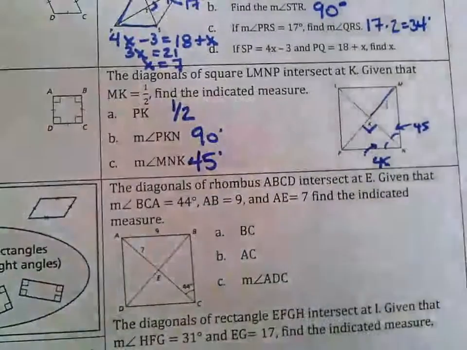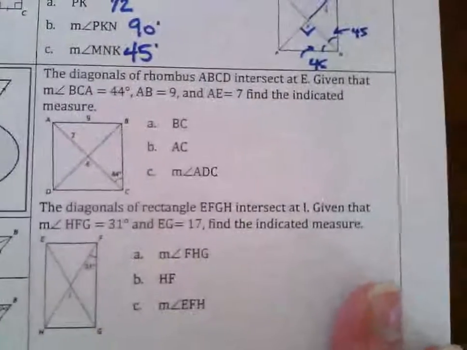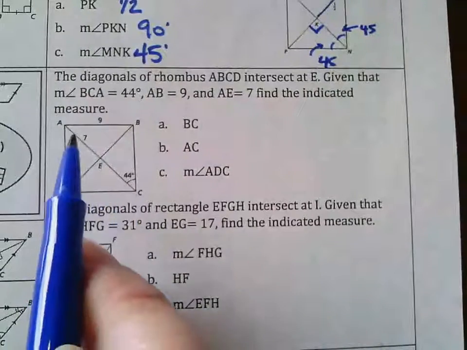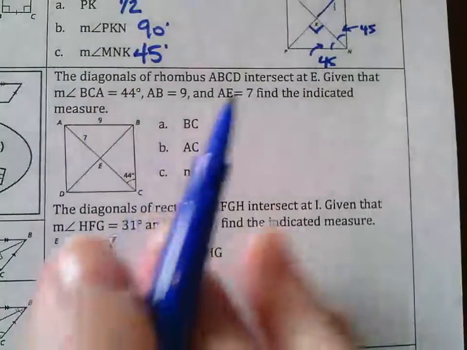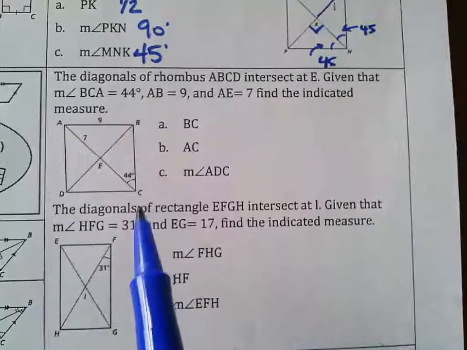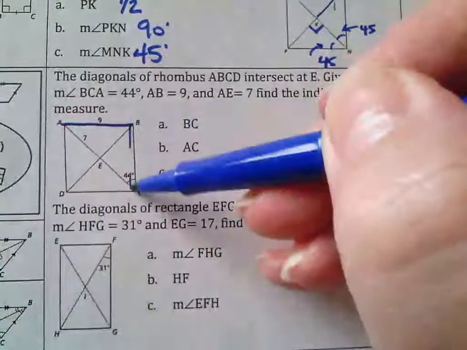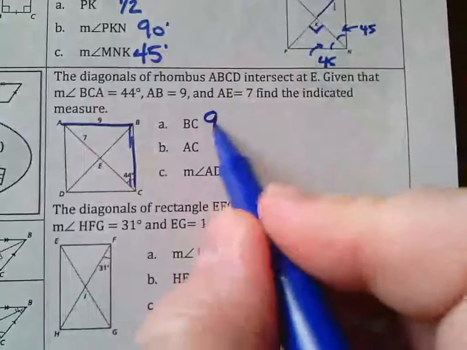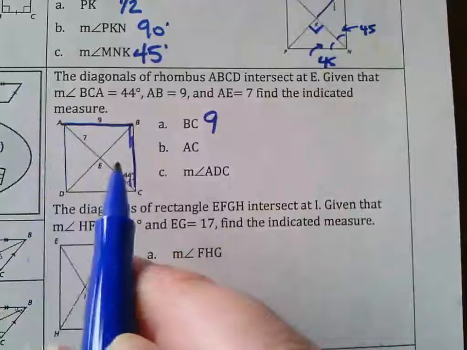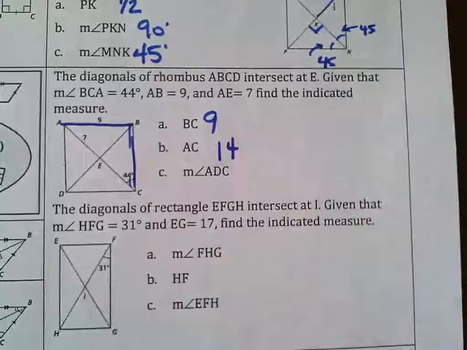Okay, so the diagonals of a rhombus intersect at E. So here's their intersection. It gives you the measurements of 44, 7, and 9 here and here and here. And find the indicated measures. So BC right here. In a rhombus, remember that all sides are equal. So that means BC is 9. And AC, well, if this is 7, and then this is 7, then the whole thing is 14.